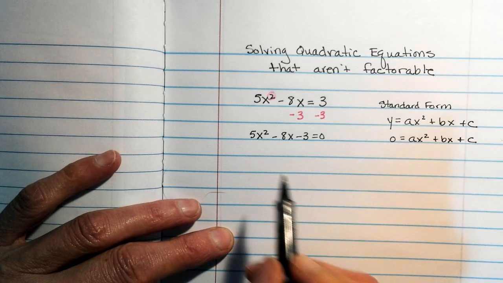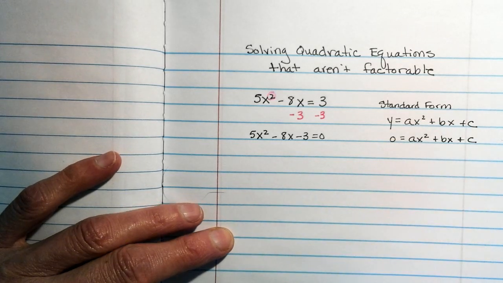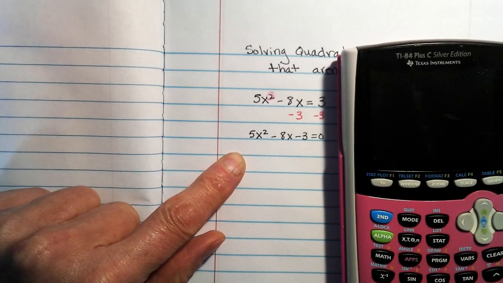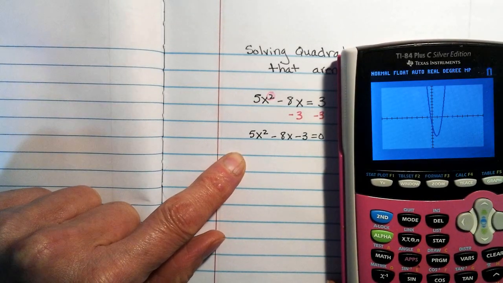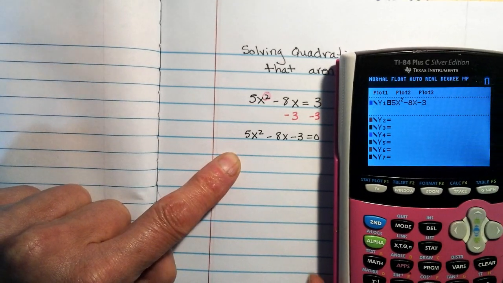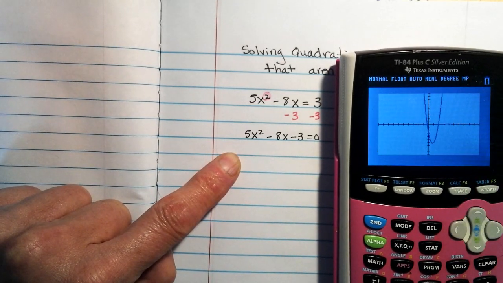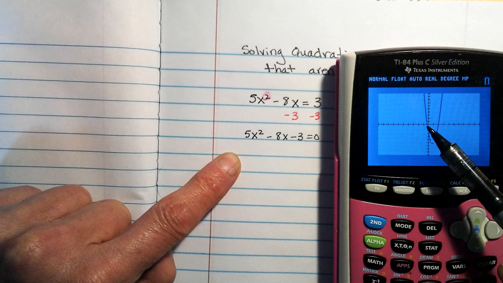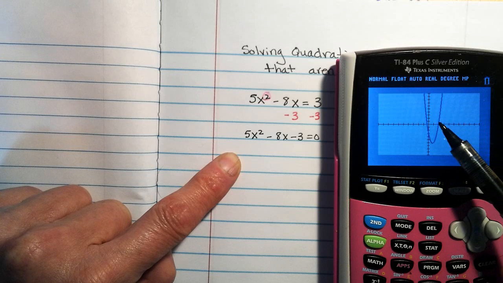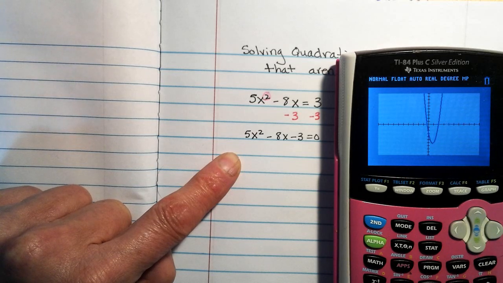Let's just do this in our calculator. That would be the quick and easy way to find the zeros. I put it in y equals, and then I look at my graph, and I have 2 zeros there. So let's get the calculator to tell us what those zeros are.